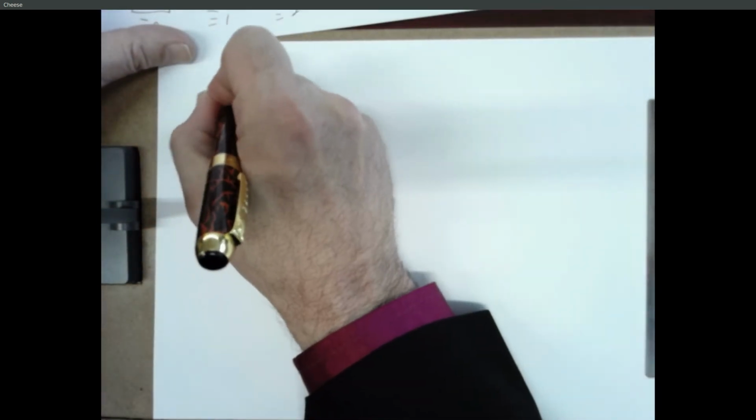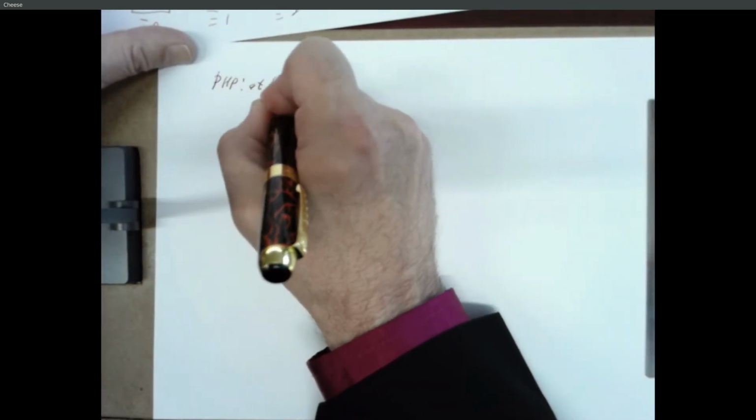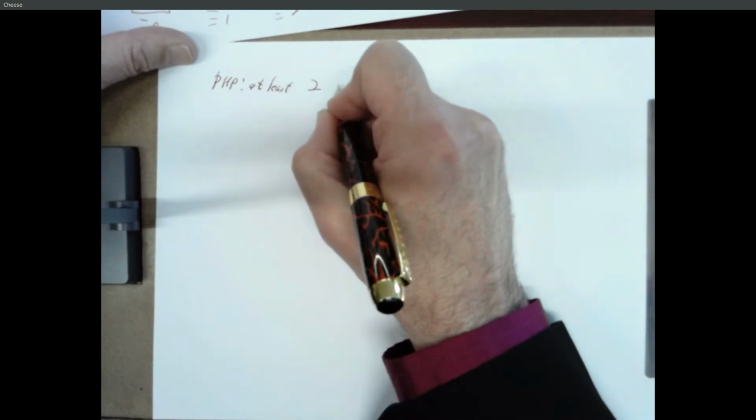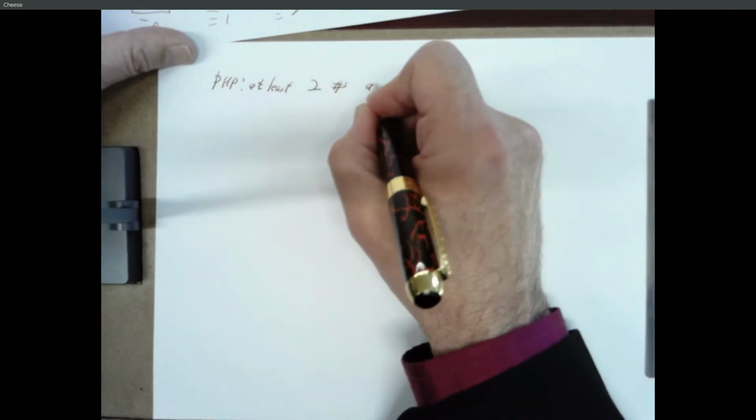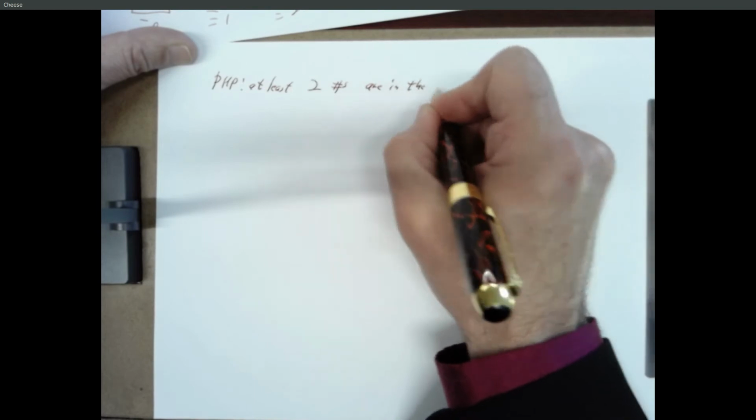All right, so from the pigeonhole principle, at least 2 numbers are in the same bin.